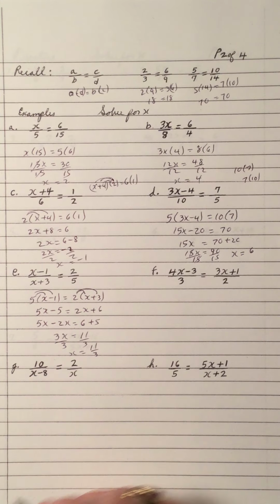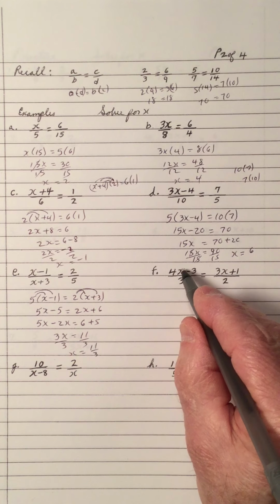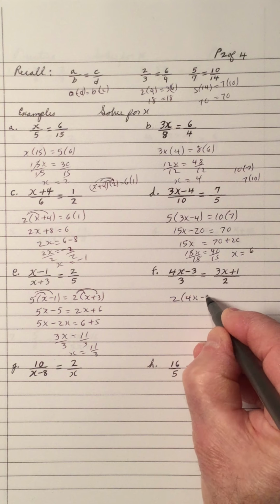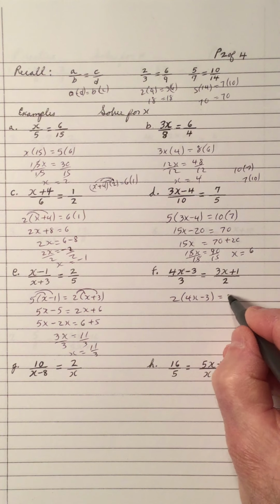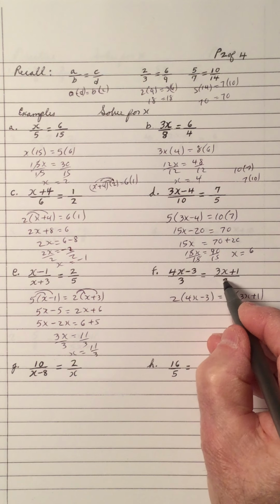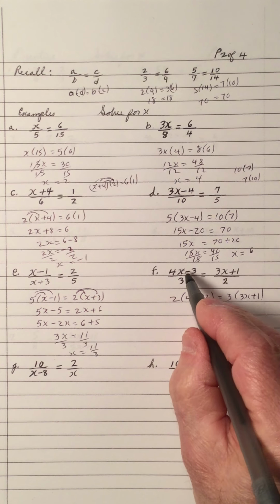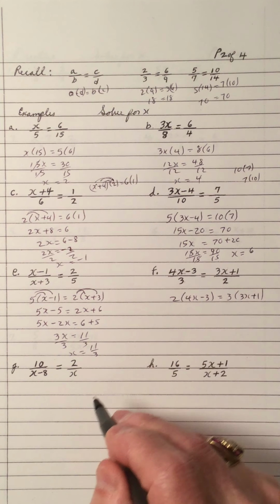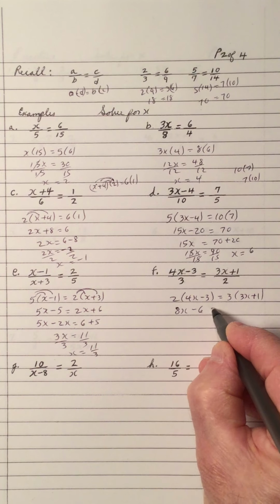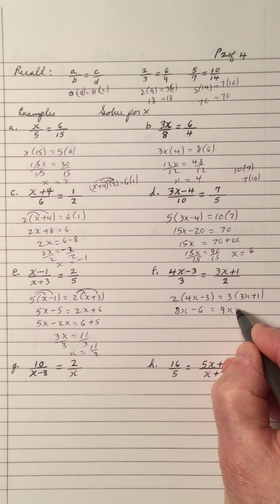Cross multiply, top times bottom, so it's 2 times 4x minus 3, and 3 times 3x plus 1. So 2 times this one, and 3 times this. Done. Multiply. 8x minus 6 equals 9x plus 3.